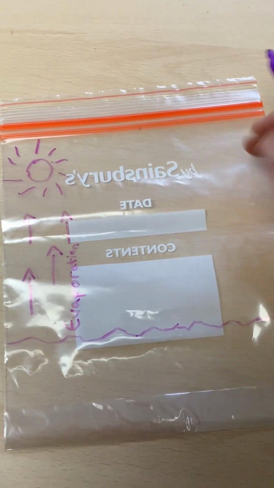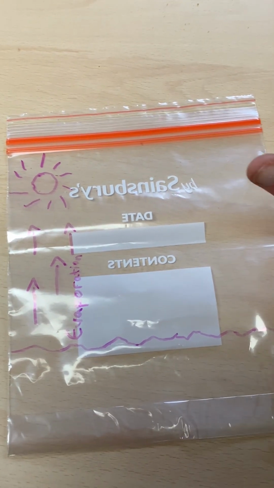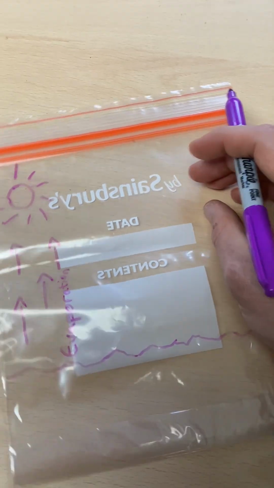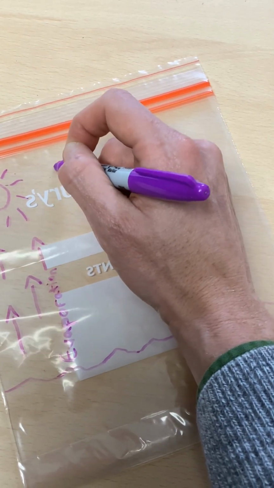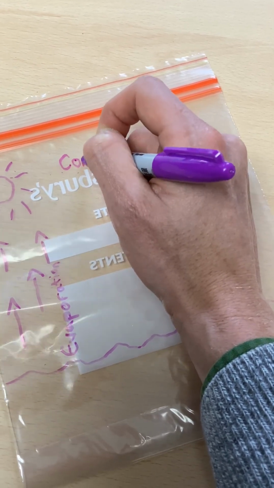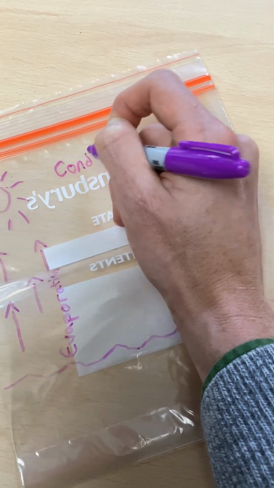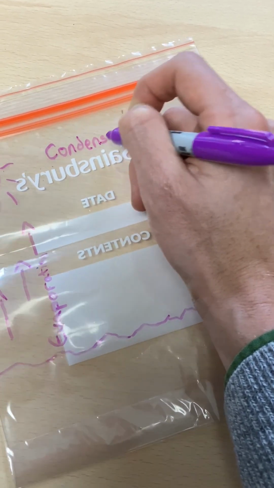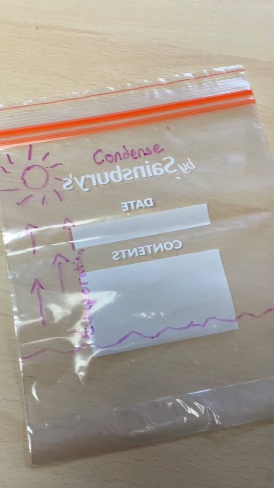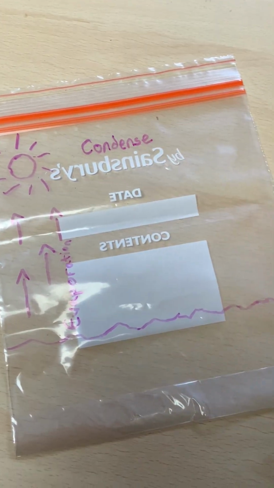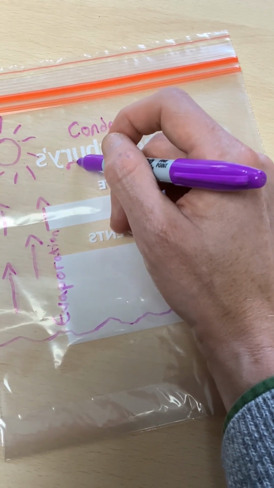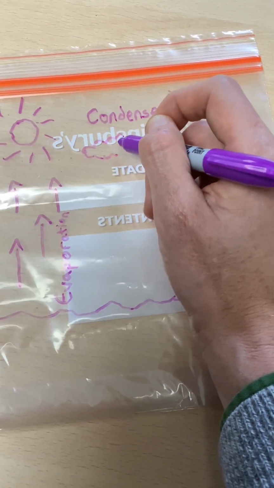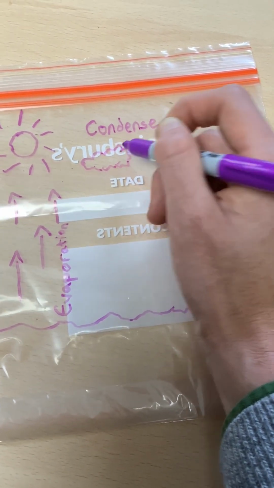As it gets colder, those water particles begin to come closer and closer together and start sticking to each other as they condense. When those water particles begin to condense, they create a nice fluffy cloud. That is how clouds are made.